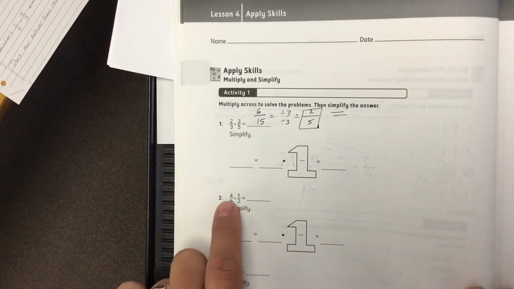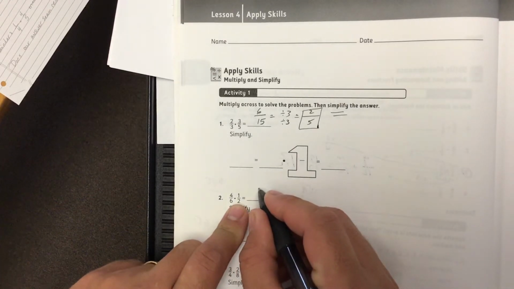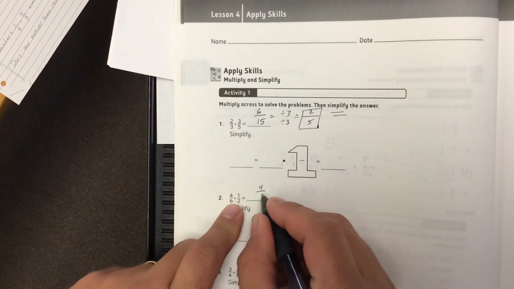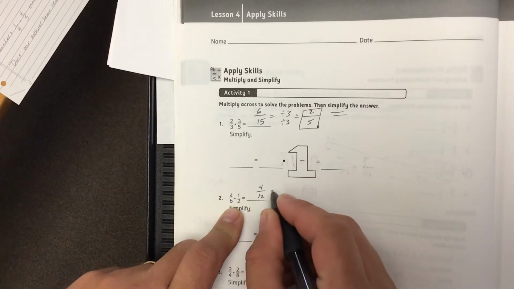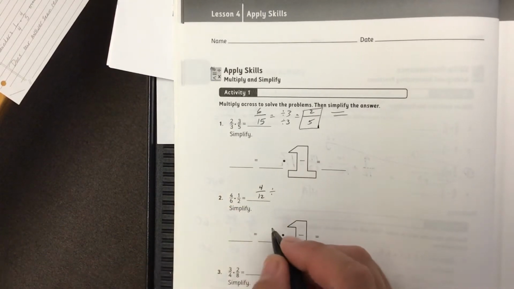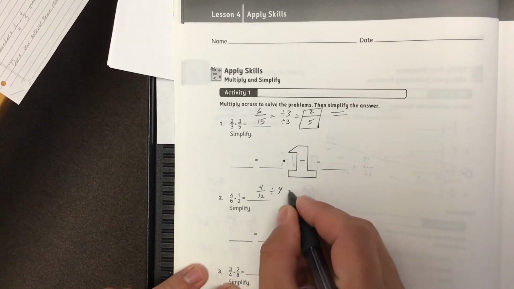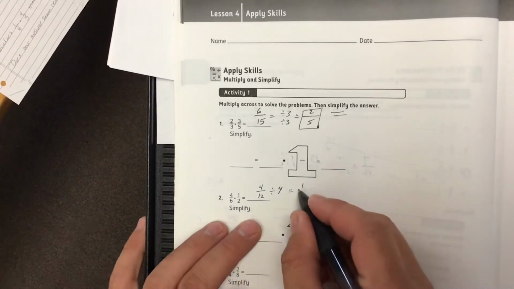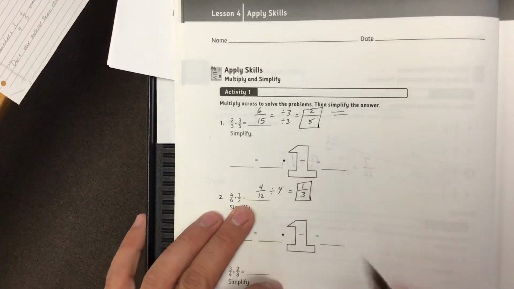Second one, Landon, 4 times 1, 4. Asia, 6 times 2. Is there a certain number that goes into 4 and 12? 3 doesn't go into 4, so we're going to divide by 4. So 4 divided by 4? 12 divided by 4. And there's my simplified answer.